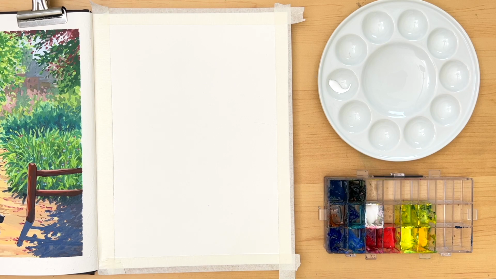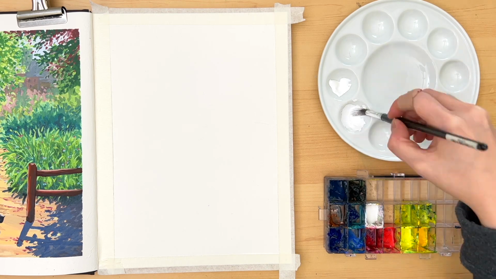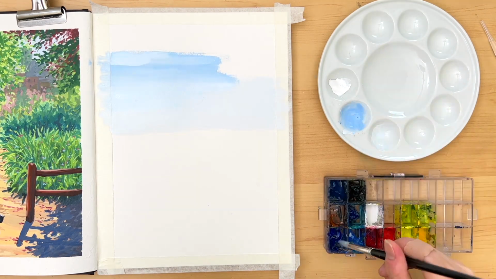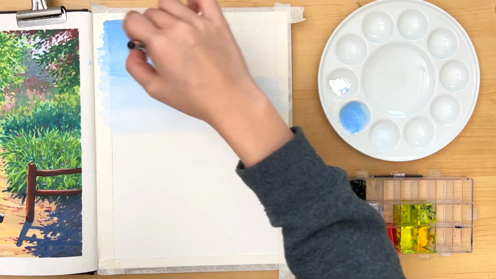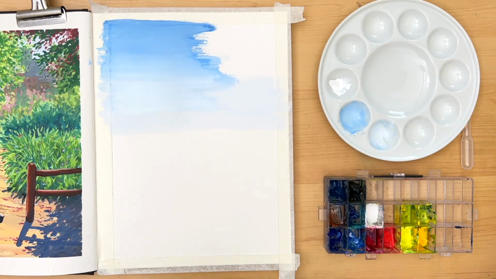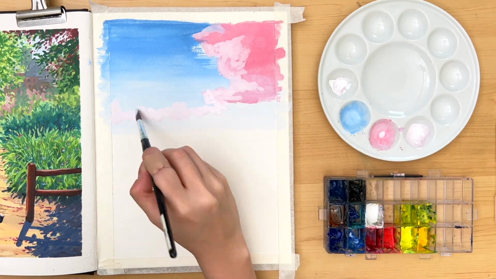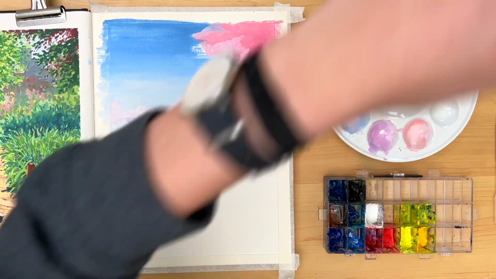Now let's get into the painting. I'm starting out by painting the sky color, making it lighter blue at the bottom and darker as I go up to the top. Now we're going to use pink to paint the clouds in more of a C curve from the top right to bottom left.